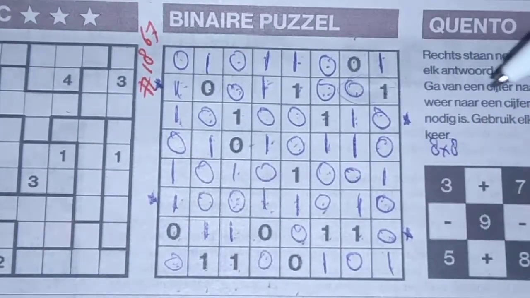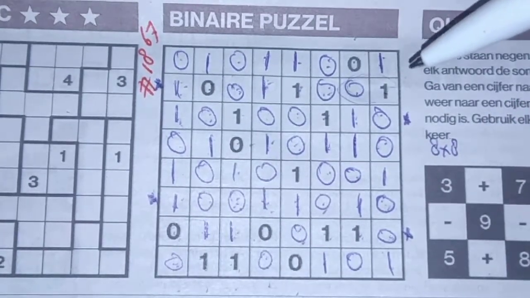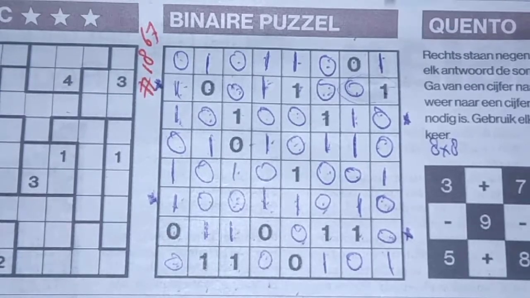Finished in 3 minutes. Alright, great Sudoku. I like this one. Do you think so?